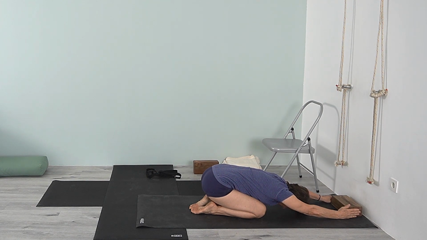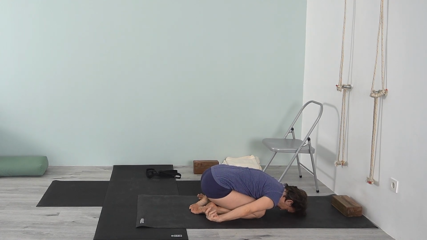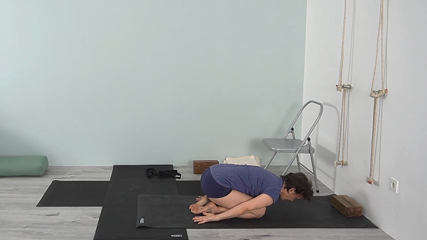You can turn your palms down. And then take your hands back and have the front of the wrist on the floor. Let your hands relax completely. And then come up.